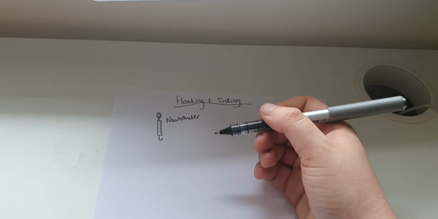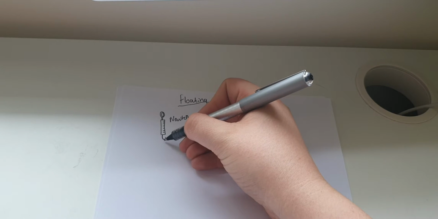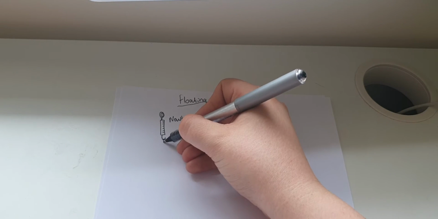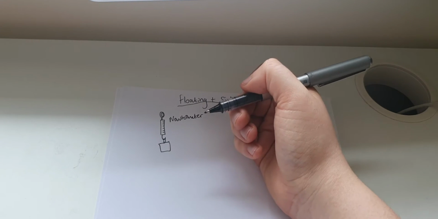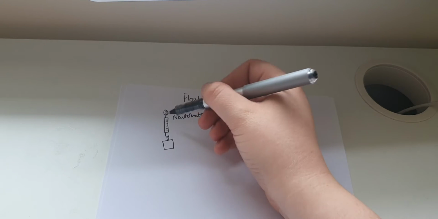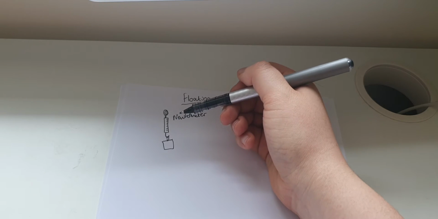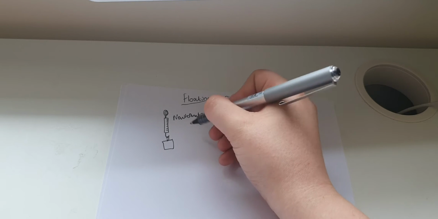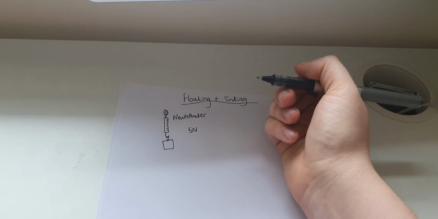Now, if I hang something on the end of this, let's say a block. I'll talk about a block quite a lot in today's lesson. Here's my block, and if I hold up this Newton meter and let the block hang on the end, it might say that the force of the block is, just going to make this up, let's say 5 newtons.